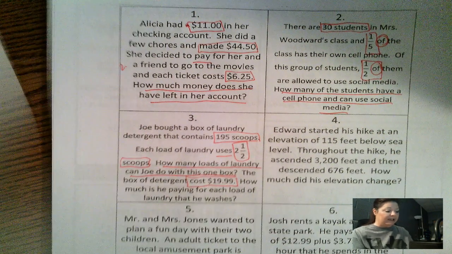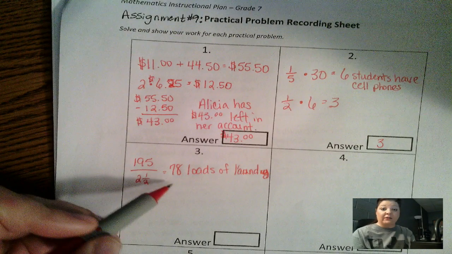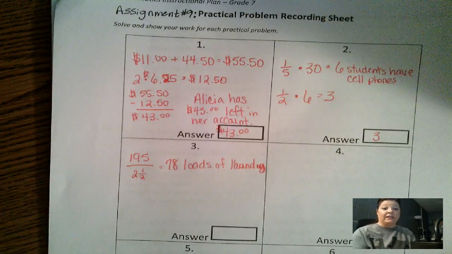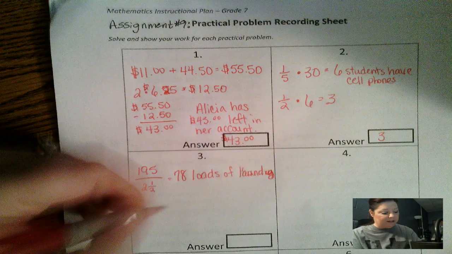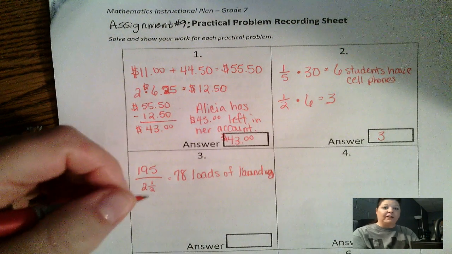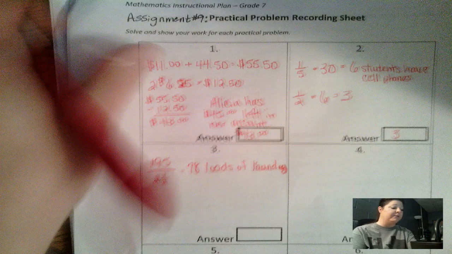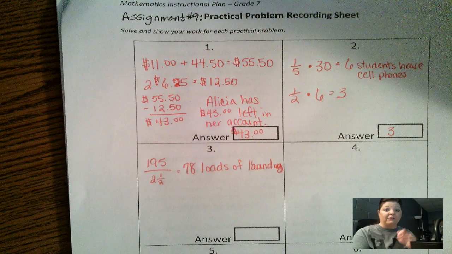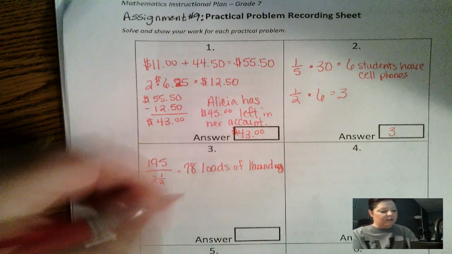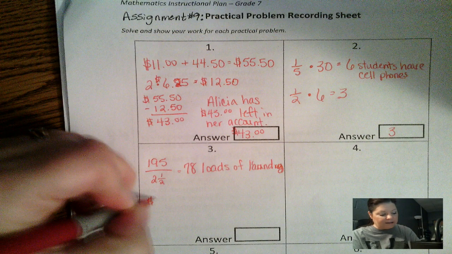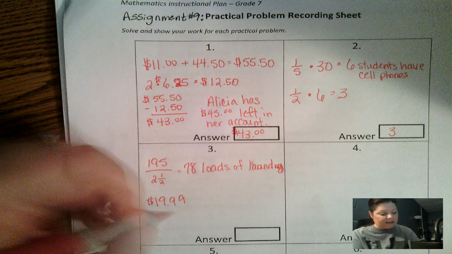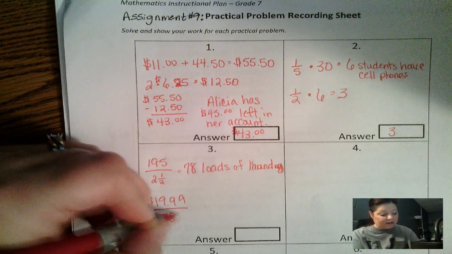Well, we know that he's got 78 loads in the box, and that is basically a unit rate question. So we can say money always goes on top, and if you guys can't remember that, there is a paper in this packet that gives you some information on how to set those up. But we can do $19.99 divided by 78 loads.